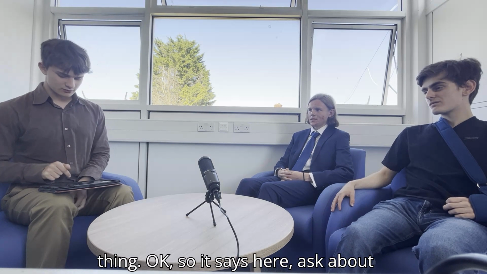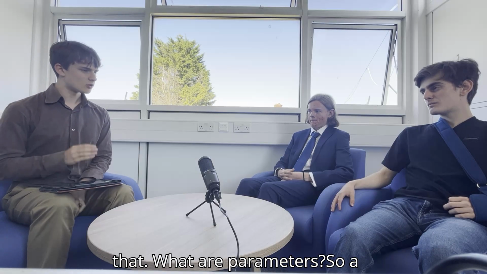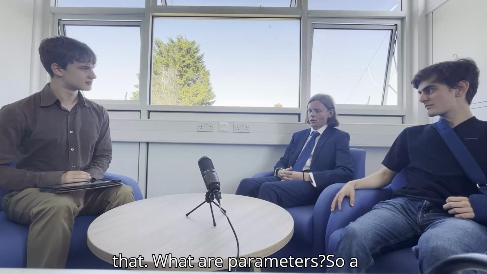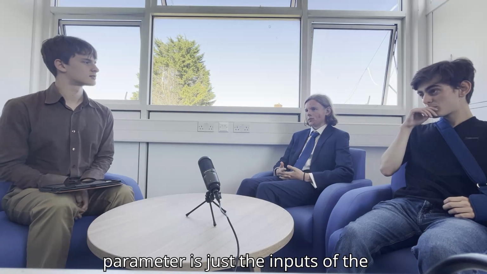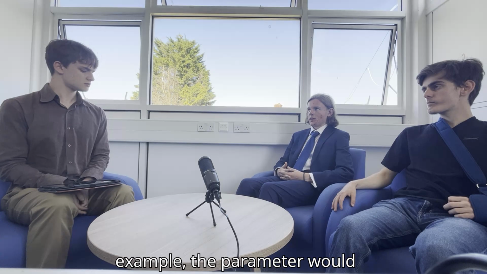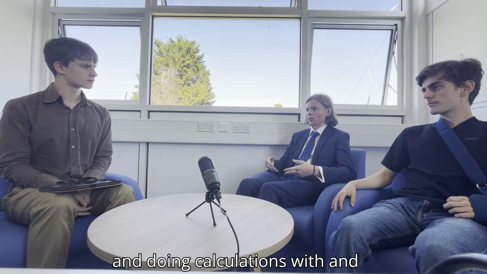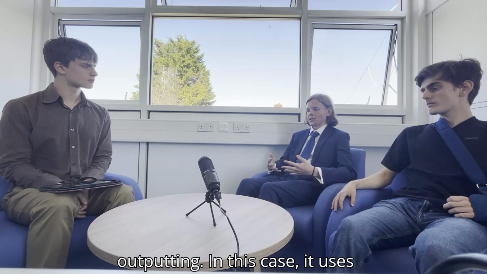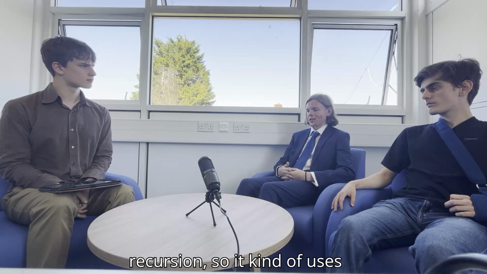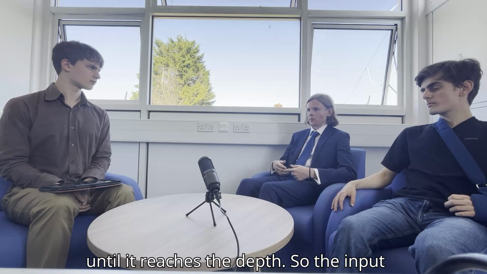Okay, so it says here we're to ask about parameters, but I have a question before that. What are parameters? A parameter is just the input of the function that we program with. For example, the parameter would be what the function is taking in and doing calculations with and outputting. In this case, it uses recursion, so it uses its output as an input multiple times until it reaches the depth.